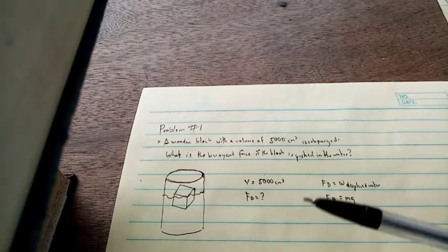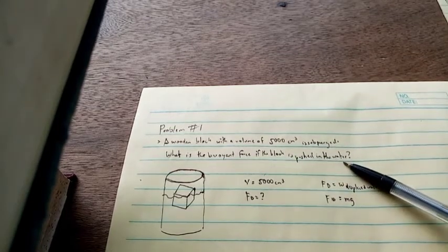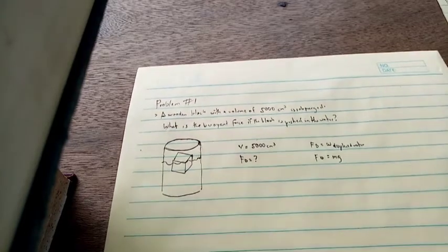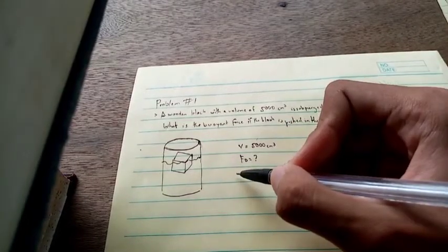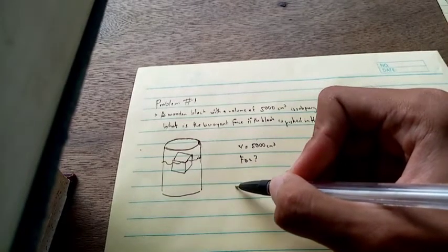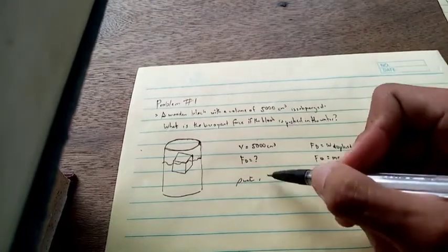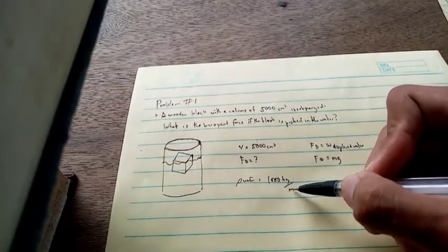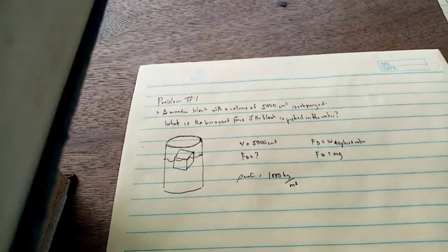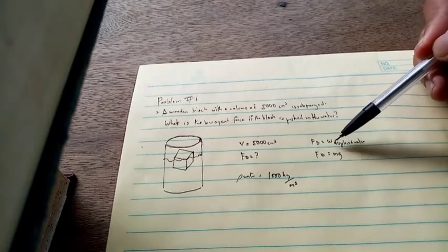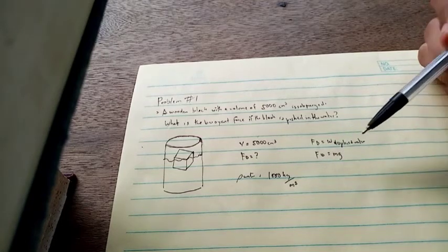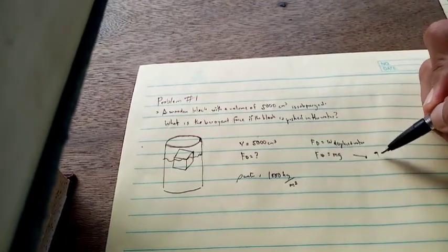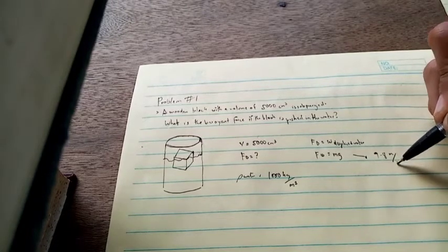By inspection, we can say that the block is pushed into water, and water is the fluid inside this container. Water has the density of 1000 kilograms per cubic meter. We can also recall that the buoyant force is equal to the weight of the displaced water, or simply the buoyant force is equal to the mass times gravity. We all know that gravity is 9.8 meters per second squared.